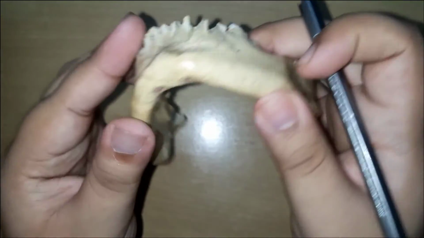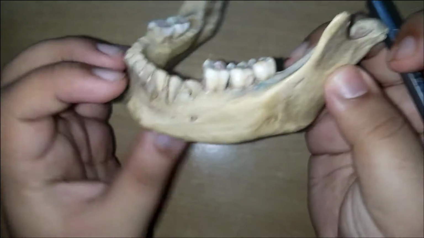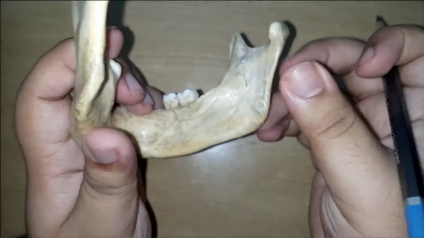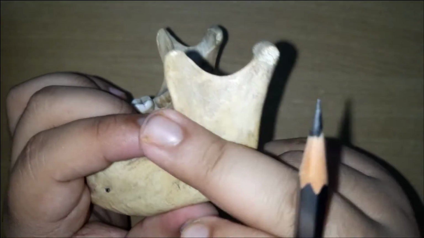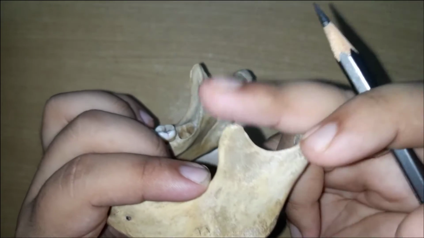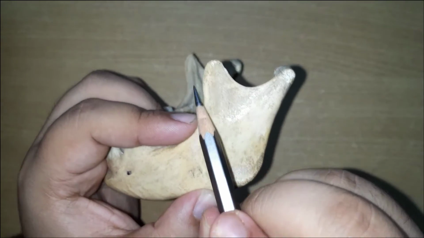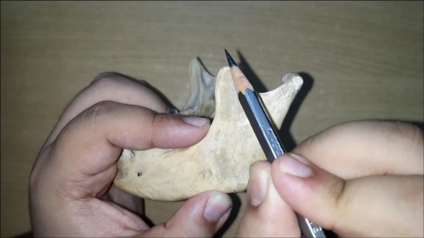So having talked about the borders of the body, let's now move on to the rami of the mandible. Each ramus, as we already mentioned, is a quadrilateral structure with two processes going out from it. The anterior one is known as the coronoid process, and it is triangular, as we can see.